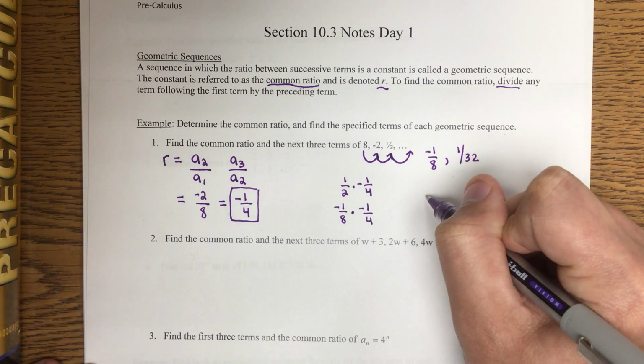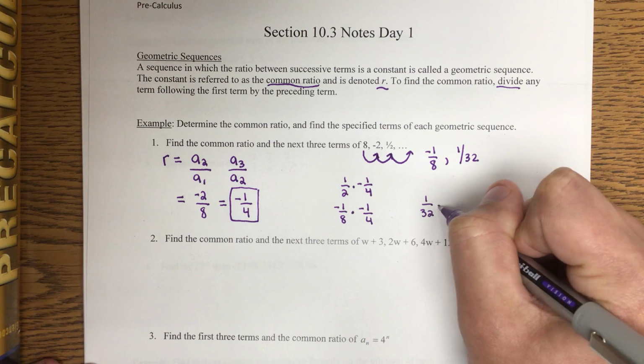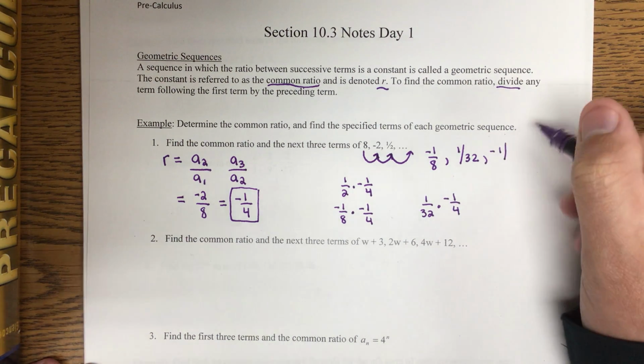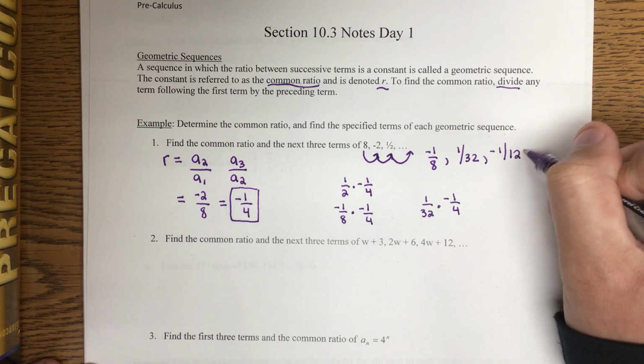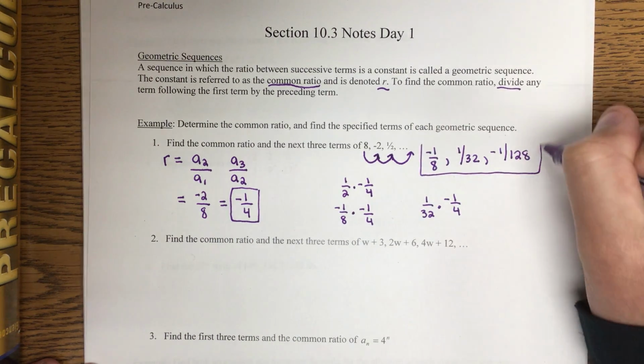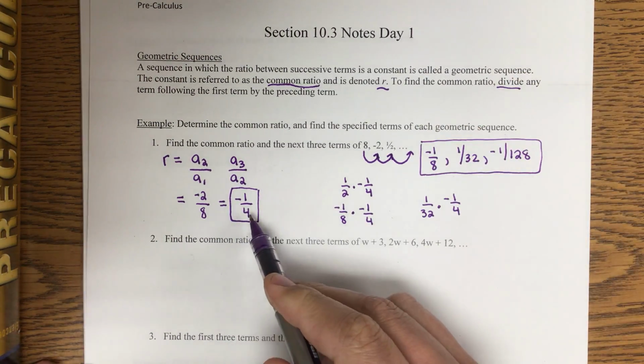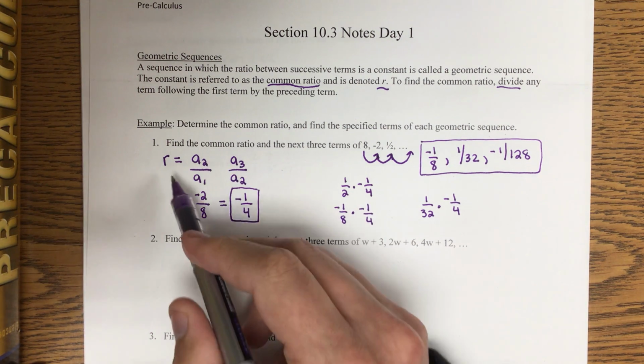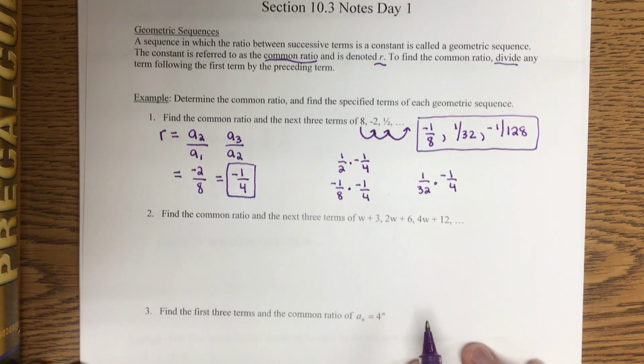And then I would take 1 over 32 and multiply it by negative 1/4 again, which would give me negative 1 over 128. But I'm multiplying by the same term every single time, and that multiplication is called the common ratio, and I denote that with the R.